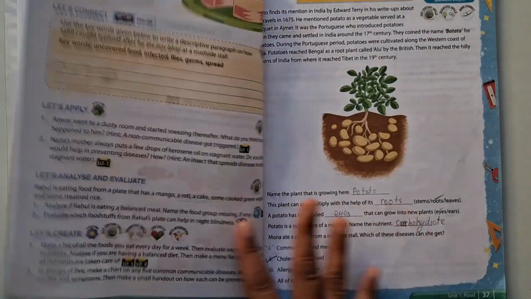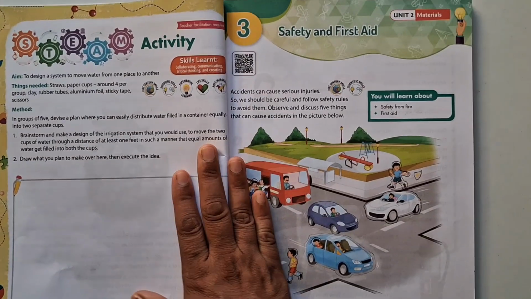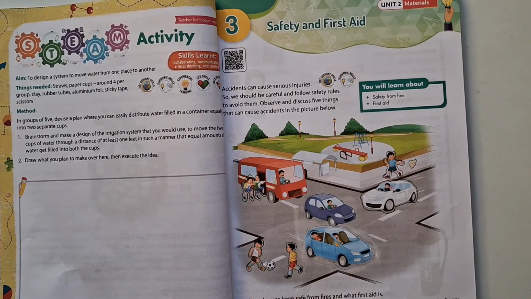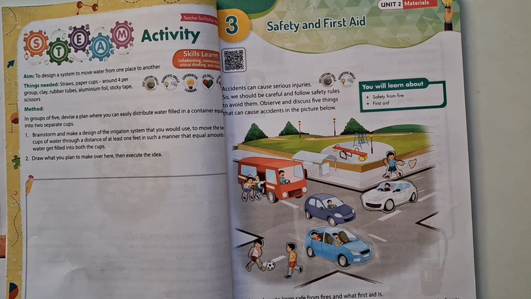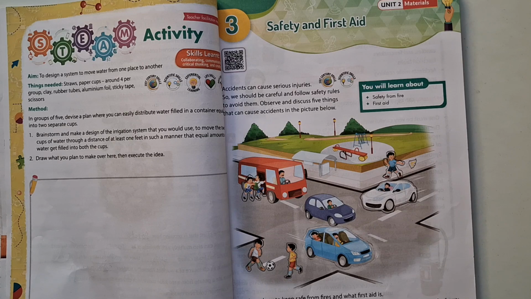Kids, we finish here second hour science chapter, and in the next science lecture we start our third chapter, safety and first aid. Okay, unit second, materials. Third chapter, safety and first aid. Okay.